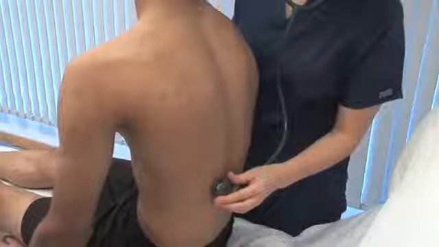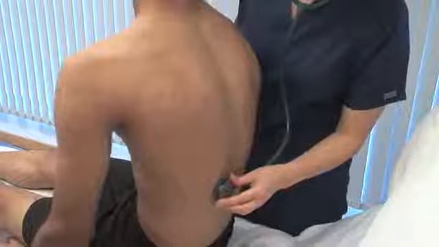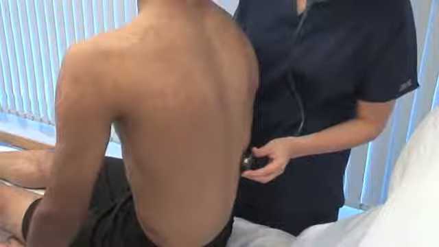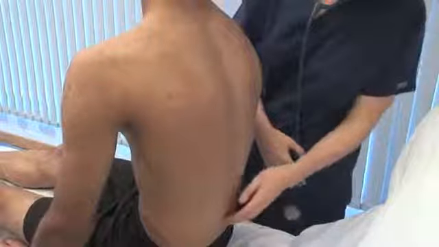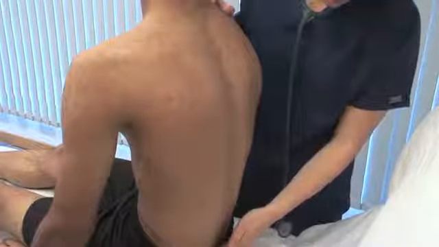Listen over both lung bases posteriorly with the bell for the crackles of pulmonary edema. And in and out. Examine for superficial edema over the sacrum, a common location when patients are bedbound. Use 2 fingers, press gently for a few seconds and see if this leaves an indentation.